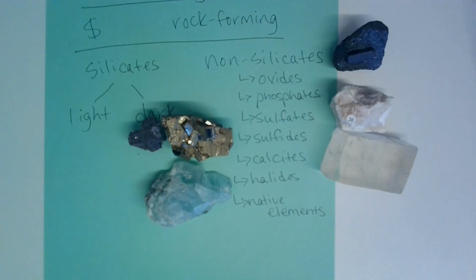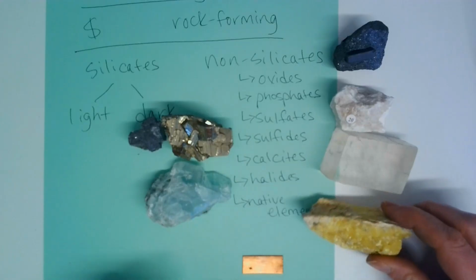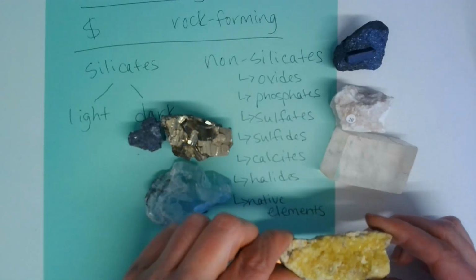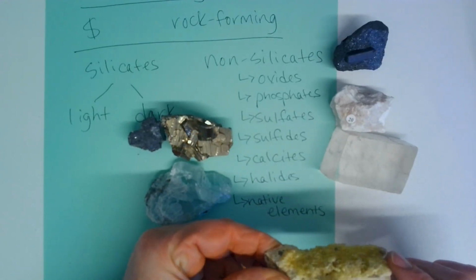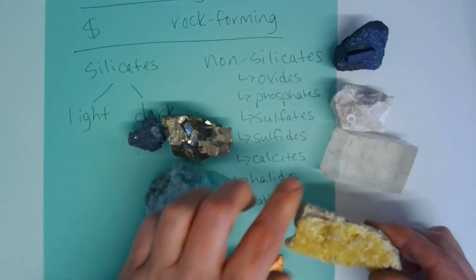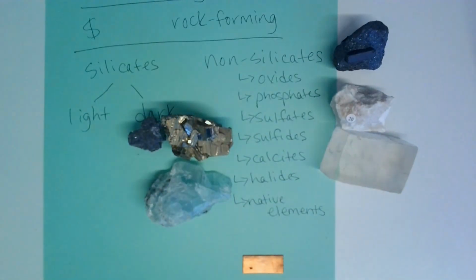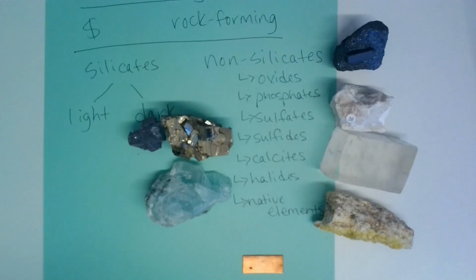And then the native elements is my little copper sample. Because we can find copper ore. I wonder if I have a better one. This is actually really cool. This is a straight sulfur ore. So these are sulfur crystals. And this was collected over by Yellowstone. So those sulfur crystals, I just smelled it. It does smell like rotten eggs.